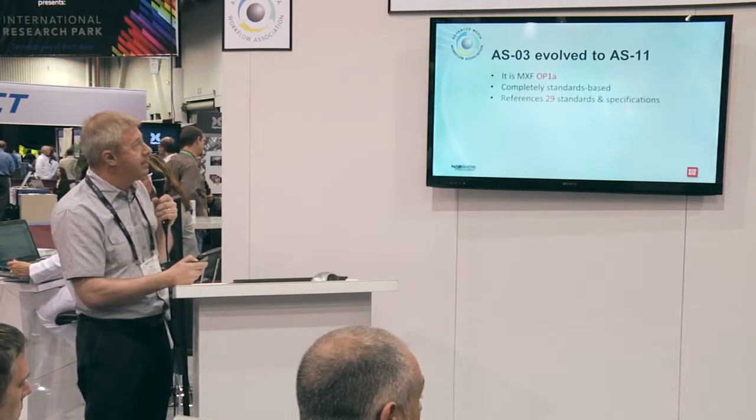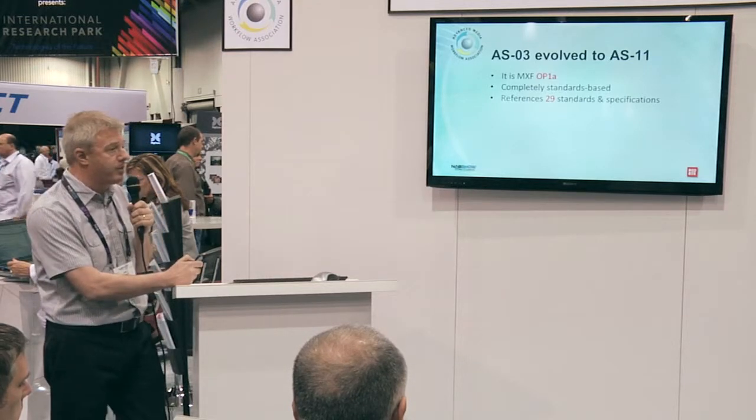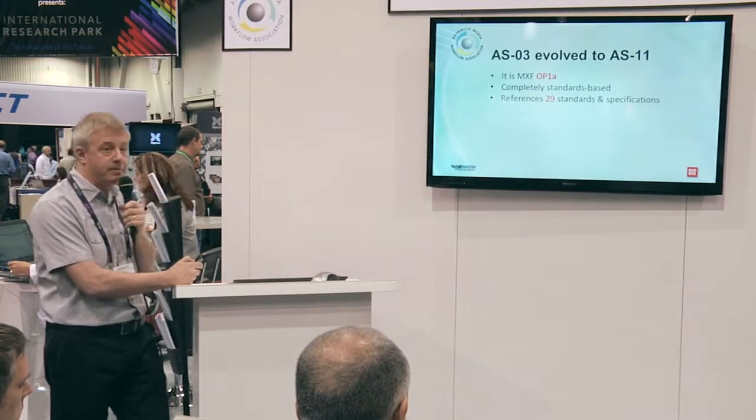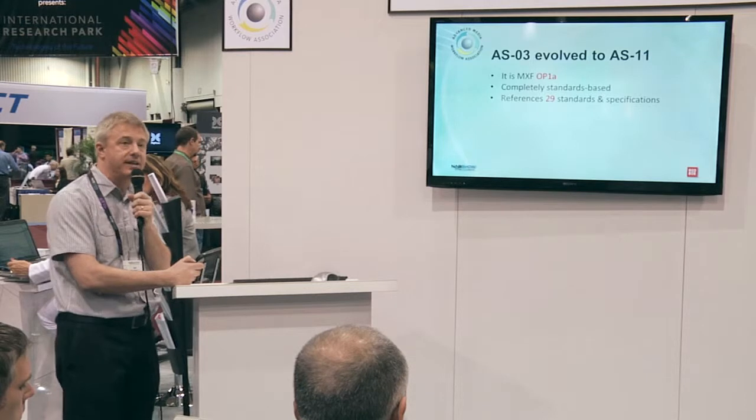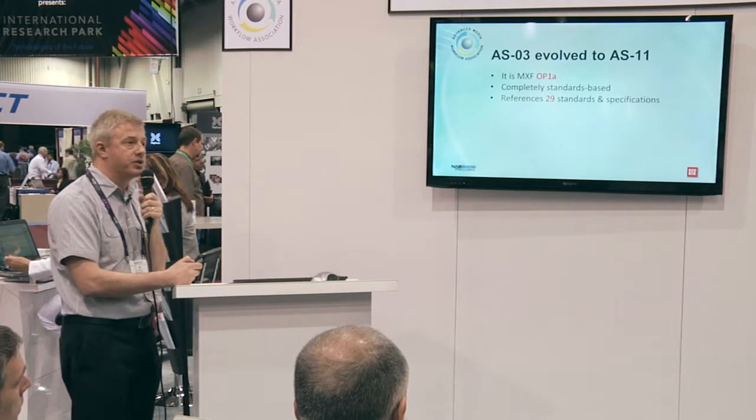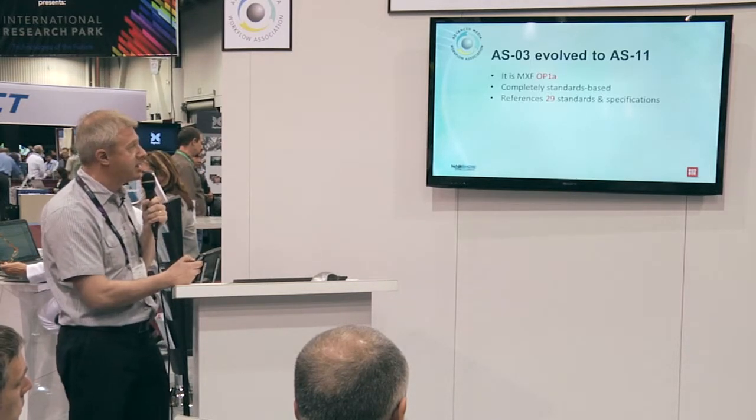So it's basically MXF OP1A. In line with other AMWA principles, it's completely standards-based. We haven't invented anything here. We're just telling people how to use the existing published standards. But it does reference 29 of them.